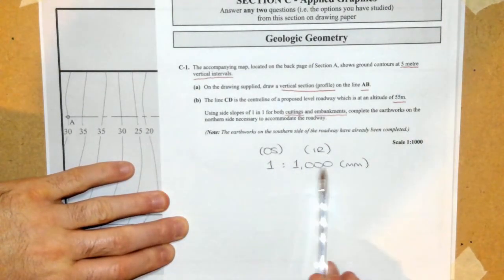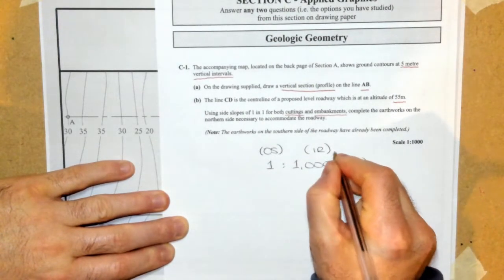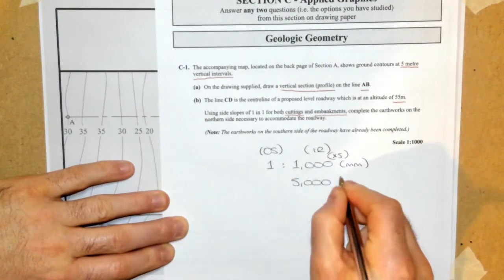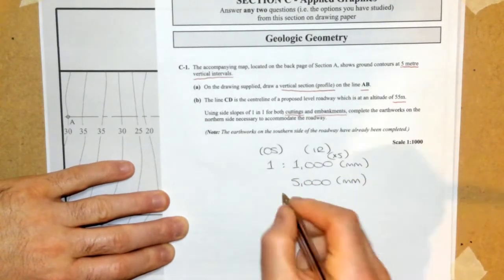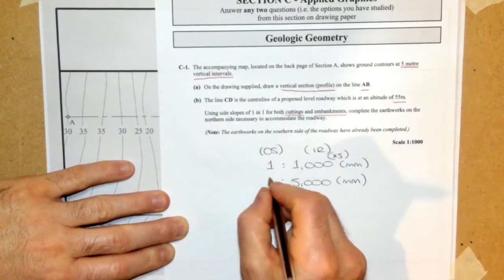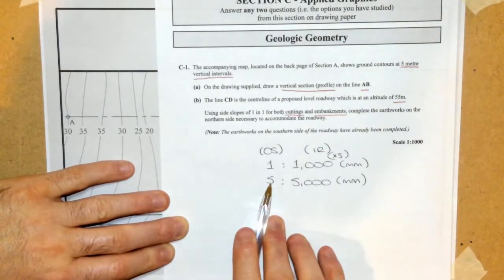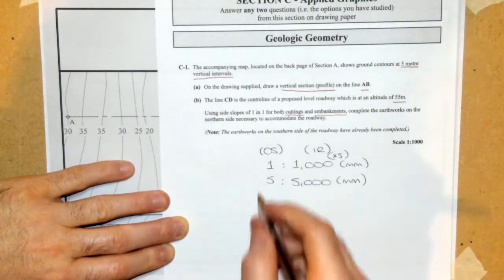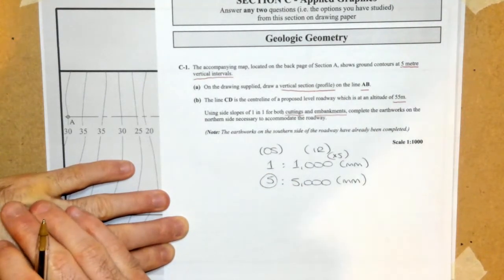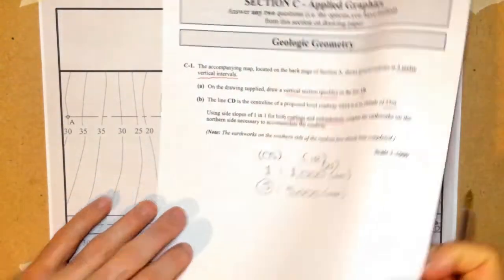We know 1000 millimeters equals 1 meter, so to make 5 meters we multiply that by 5. So 5 times 1000 is 5000 millimeters, which is 5 meters, and 5 times 1, because if we multiply this we have to multiply this, is 5. Therefore 5 millimeters on my sheet equals 5000 millimeters in reality. So that's my magic number, and that's what I'm going to use for my vertical section profile in part A. I'll come back to this in a minute.